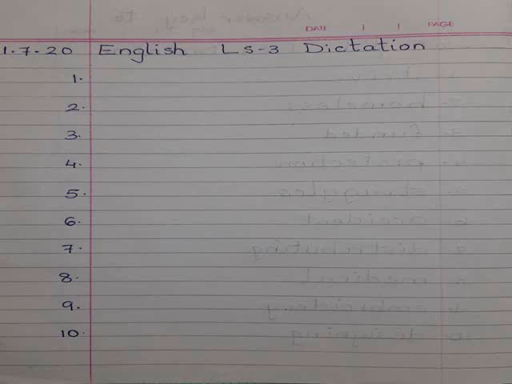I shall be repeating each word thrice. So, ready? Okay. The first word, structure. Number 1, structure. First word, structure.